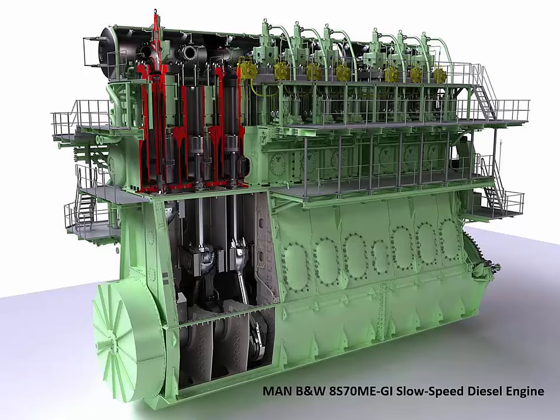The simulator is based on a large, slow-speed, crosshead type diesel engine. And these engines, as well as most auxiliary engines that are used for generation of power, use direct injection starting air to rotate the engine to a sufficient speed that it'll start.